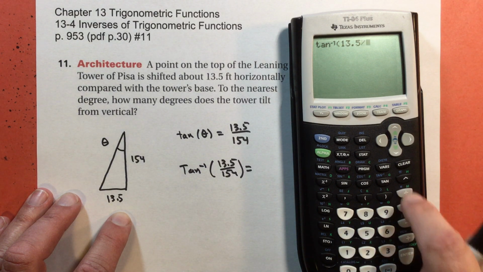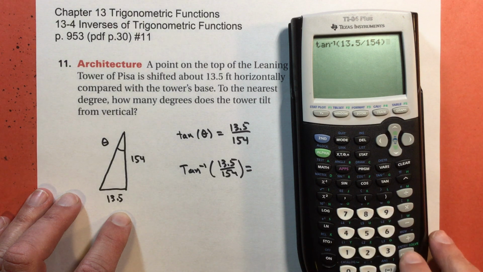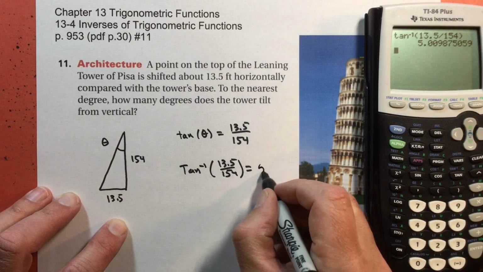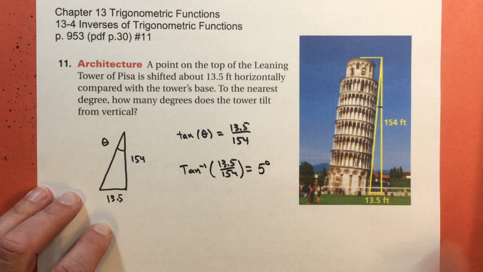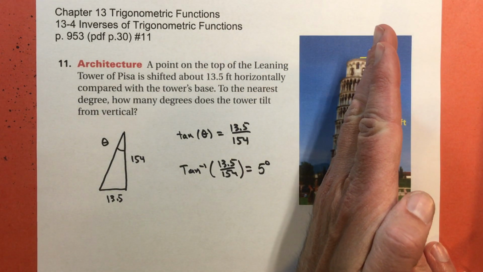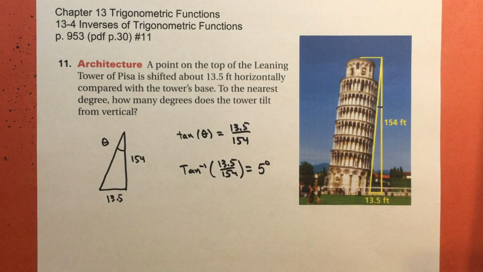13.5 divided by 154. That's going to give me an angle of just slightly more than 5 degrees. So the Leaning Tower of Pisa is leaning over, if these numbers are correct, by 5 degrees. That's what this one is saying.